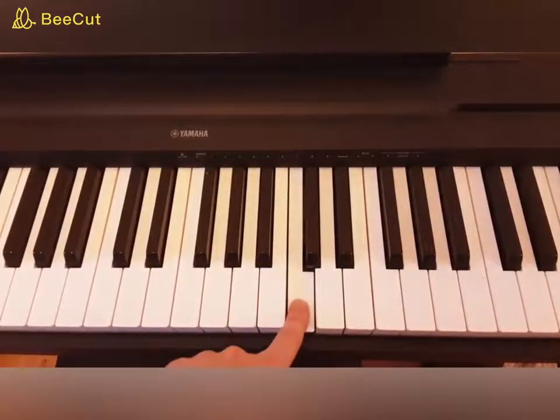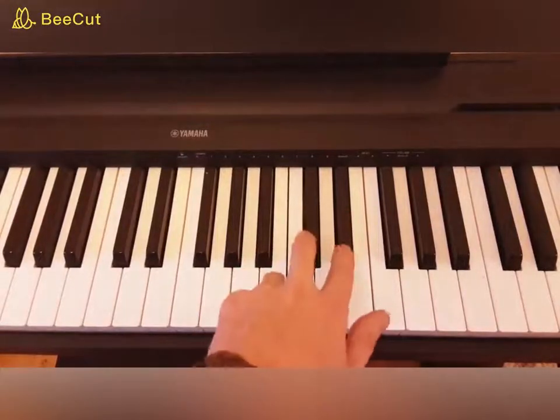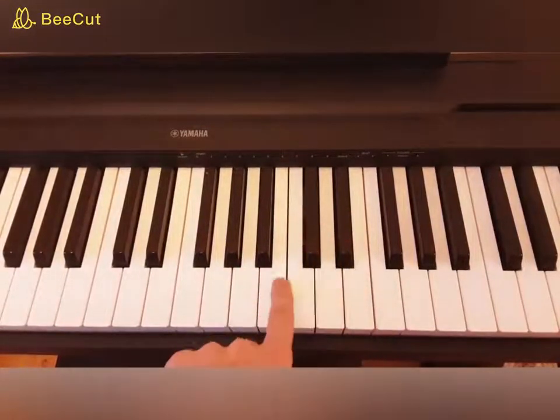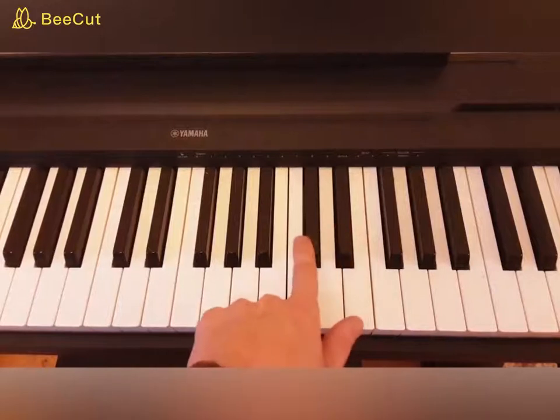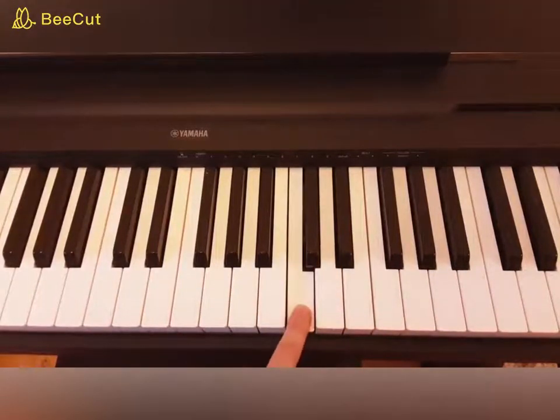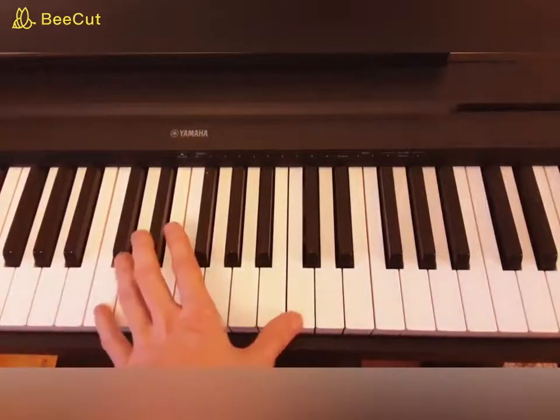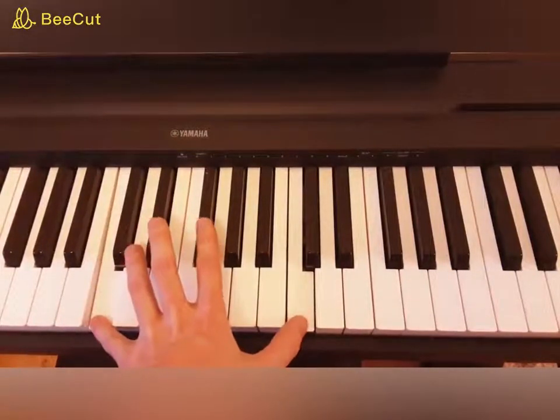Okay? And the reason we're starting on C is because we've learnt where C is, because it's to the left of the two black keys. So the two black keys are here, go left, and we've got our C. Okay? Two black keys here, go left, it's a C as well. So you'll notice the two C's sound nice together.